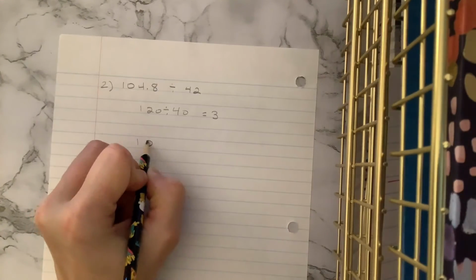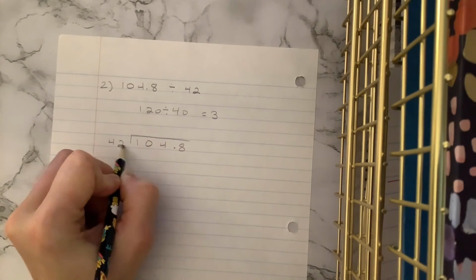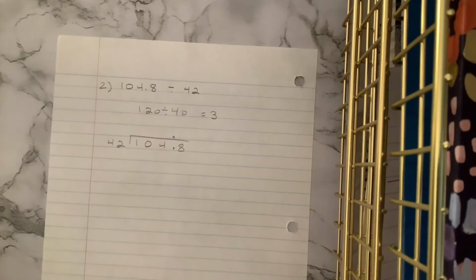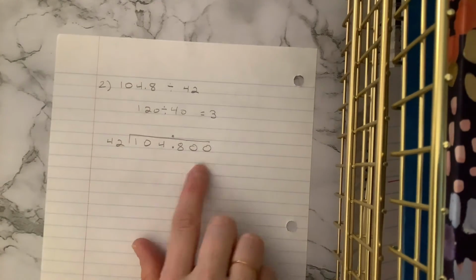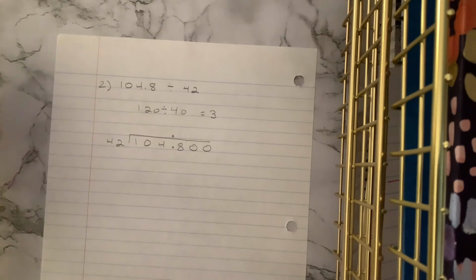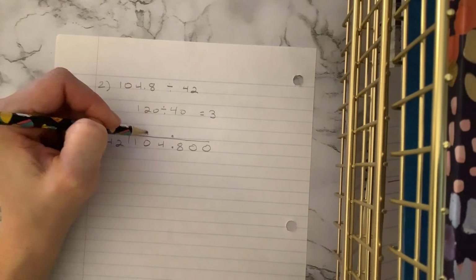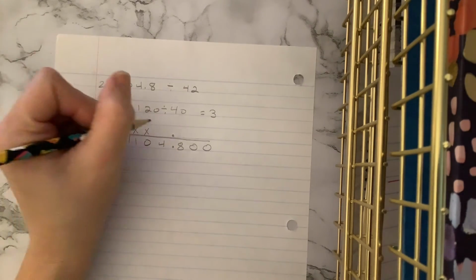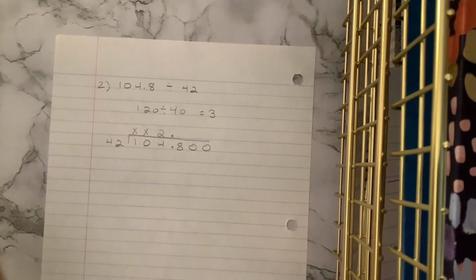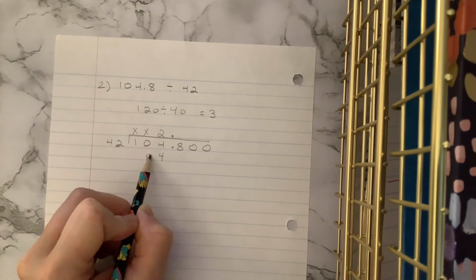So now we copy down the problem. We line up our decimal points. And remember, if we're rounding to the second, it means we're going to have to divide to the third. So we can add those 2 zeros. So 42 does not go into 1, does not go into 10. How many times does it go into 104? We're going to say just the 2 times. 2 times 2 is 4. 2 times 4 is 8.